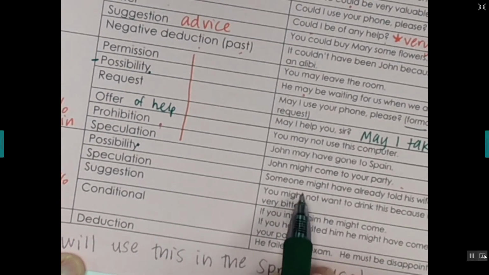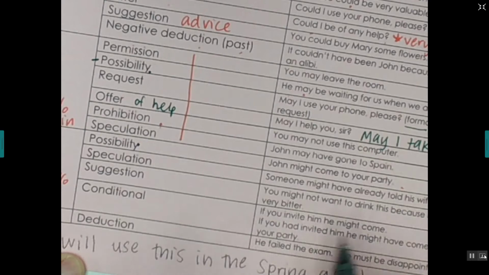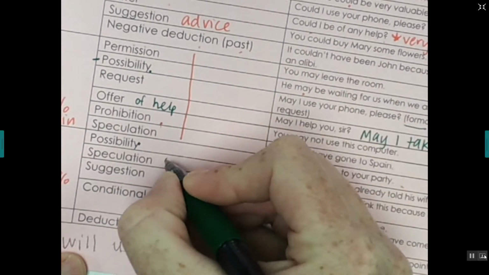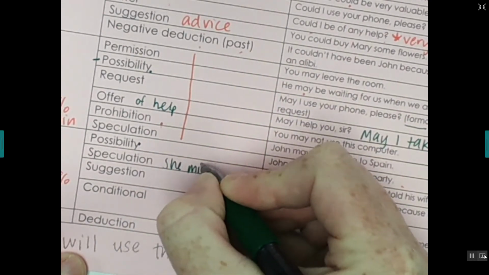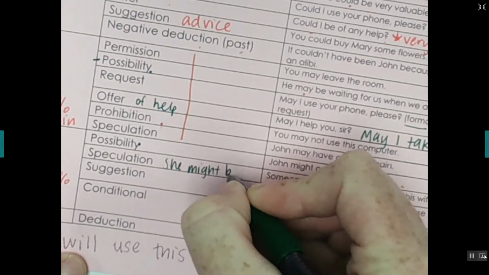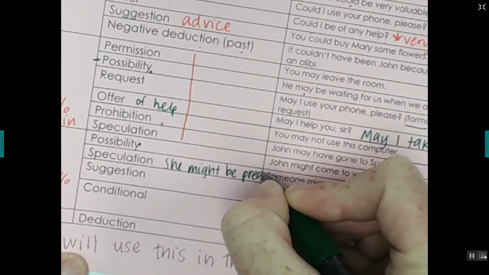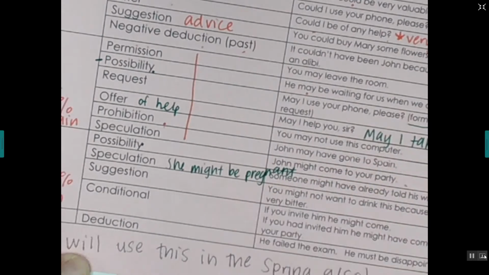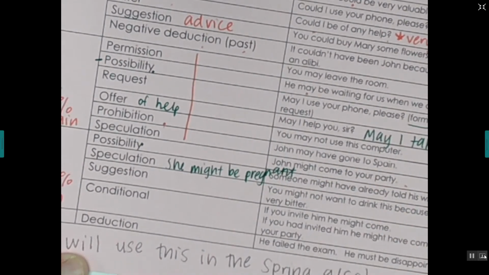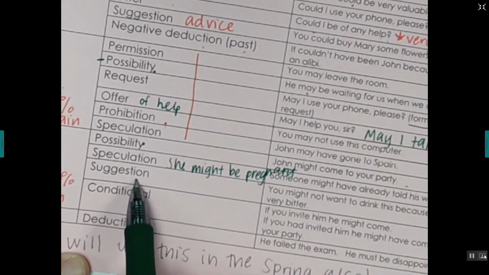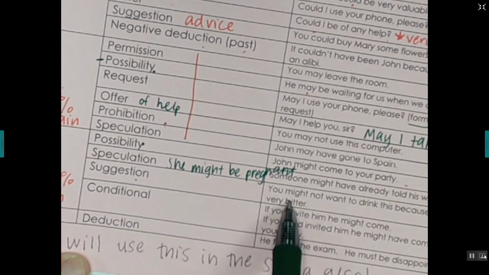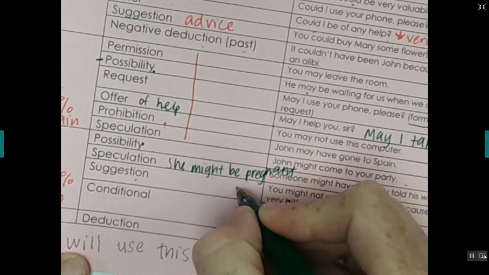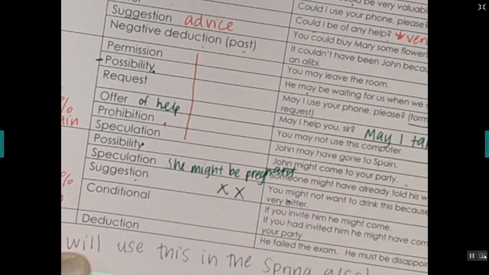Speculation. Someone might have already told his wife she might be pregnant. Okay, she might be pregnant. A suggestion. This is a weird one. I don't want us to worry about this one right now. It's kind of a strange one.